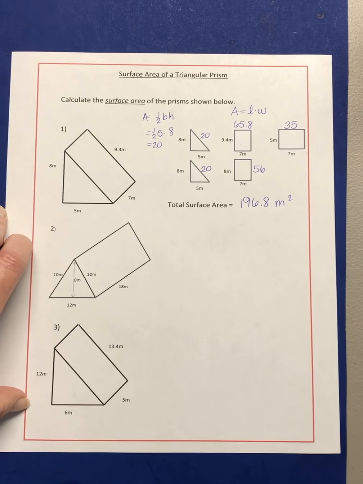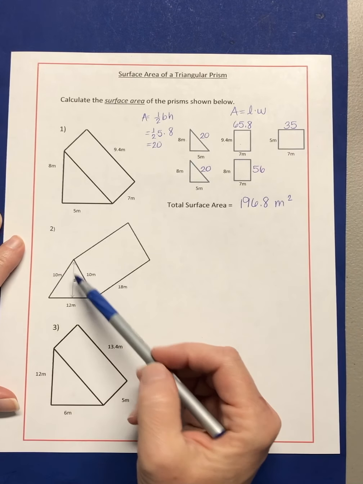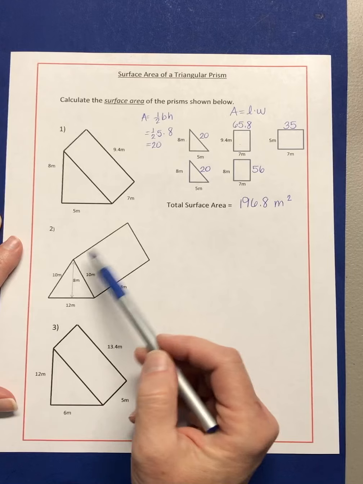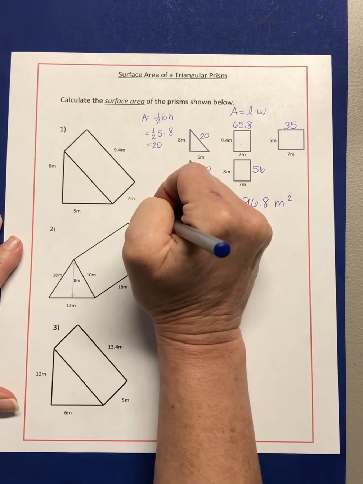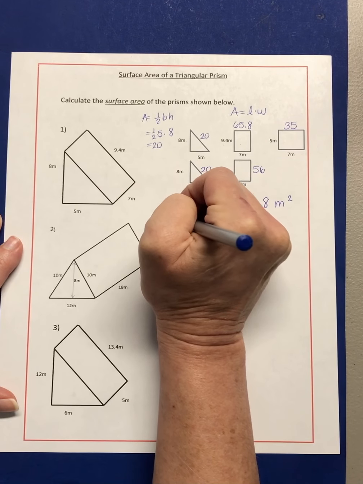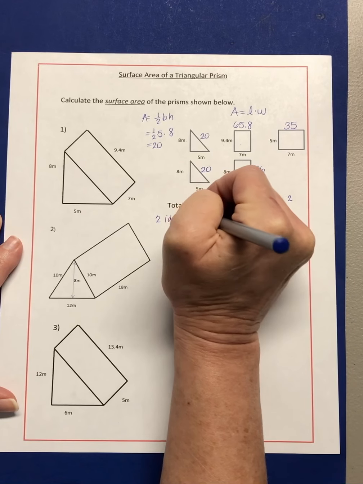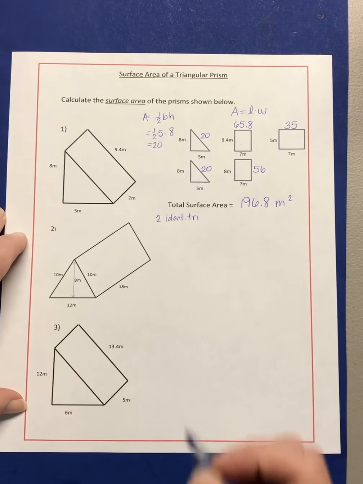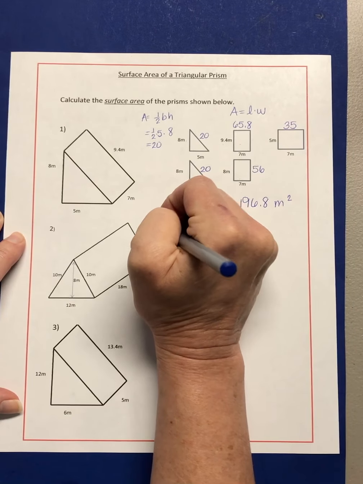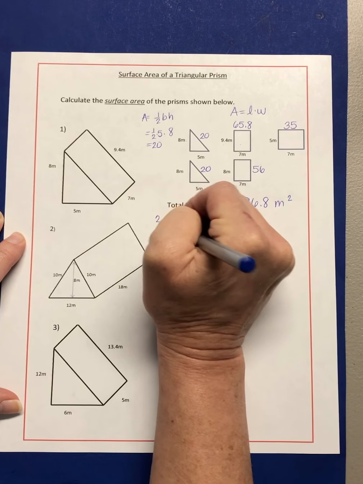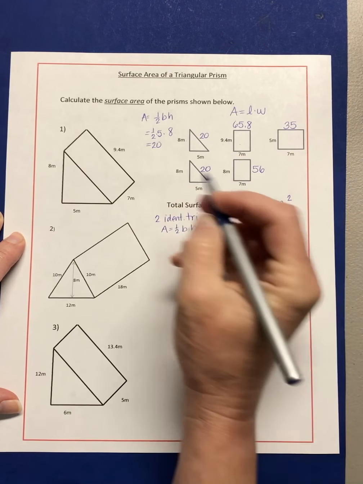Okay. All right, for this one, if I look, I have 2 identical triangles. And so again, my formula is area equals 1/2 the base times the height.